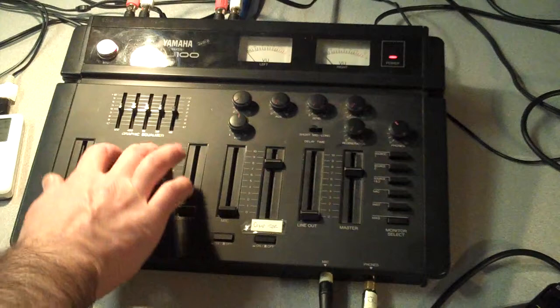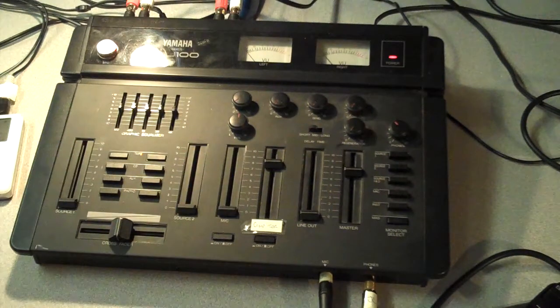It could be phono, CD, or tape as well. We aren't using any of those. And so you could just set them to aux, or make sure that they're set to aux before you get started.